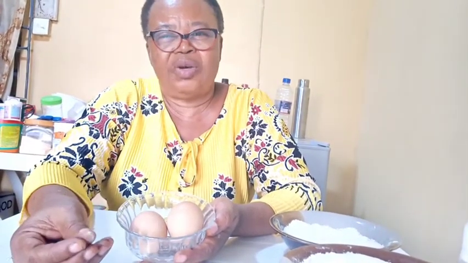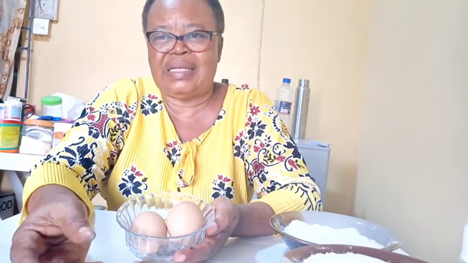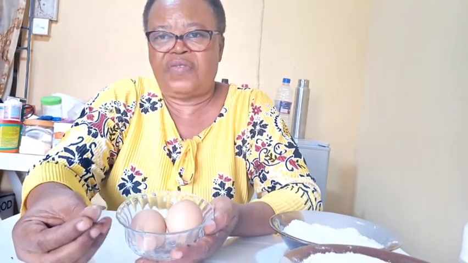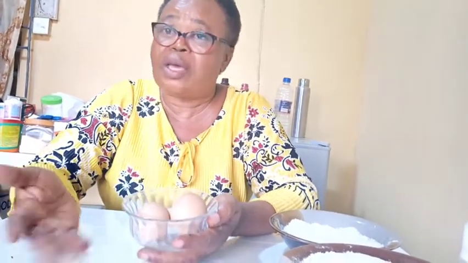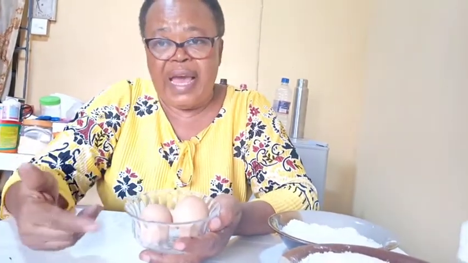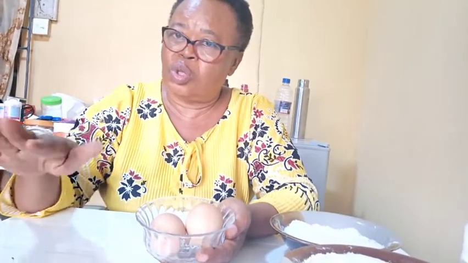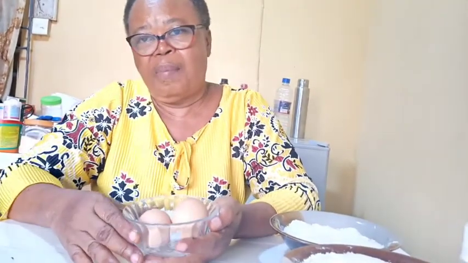It gives that tender touch, that tender feel, soft texture. Egg is also very important because you use it to make your mayonnaise. You beat the egg and use it to brush your pie to give it that shiny look.